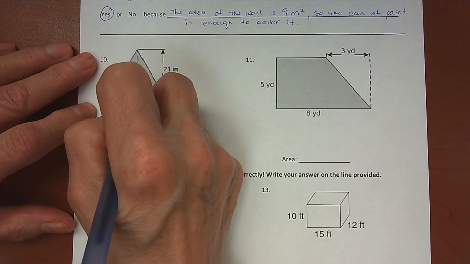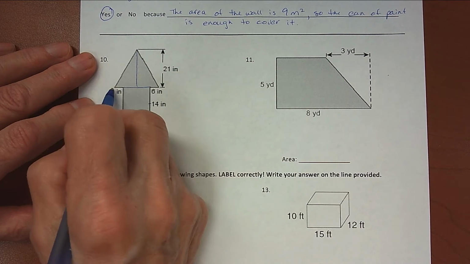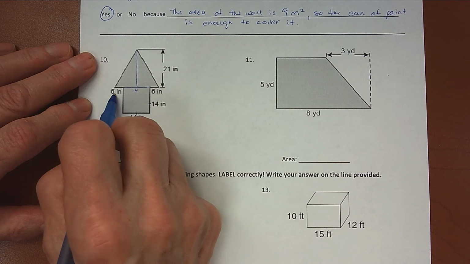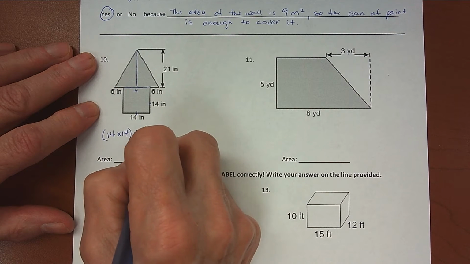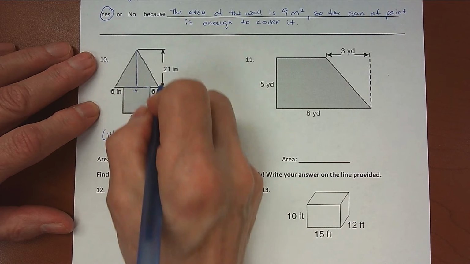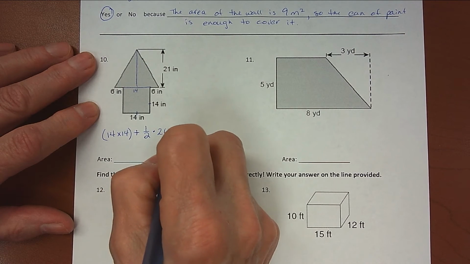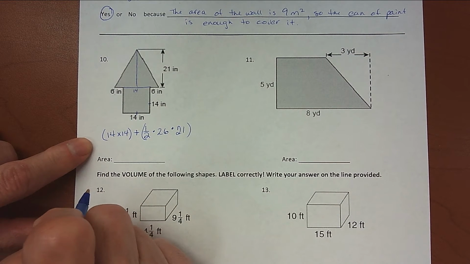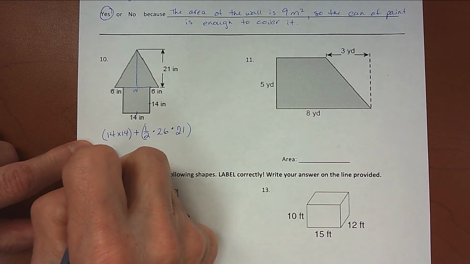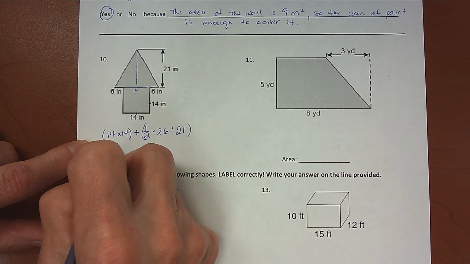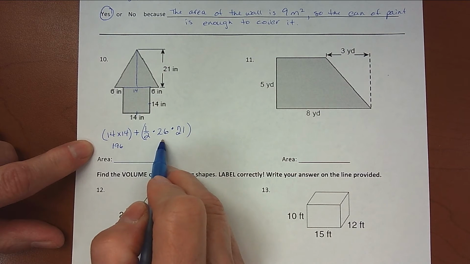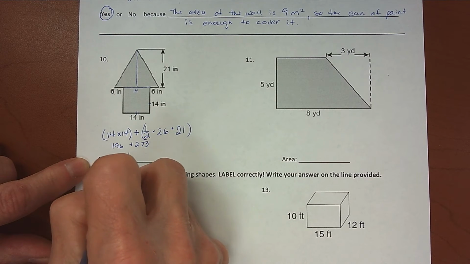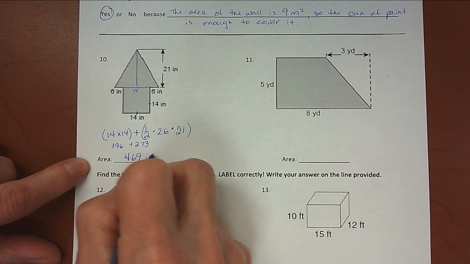So I know to find the area of a triangle, it's 1/2 the base. The base here is 14 here, and 6 and 6. So 14 plus 6 is 20, plus 6 more is 26. So 1/2 times the base times the height, and we see here that the height is 21. So I'm going to do 14 times 14, and when I multiply 14 times 14, I'm going to get 196. And when I multiply 1/2 times 26 times 21, I'm going to get 273. And when I add those two together, I get 469 inches squared.